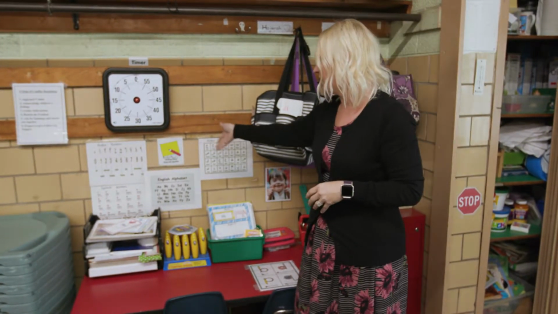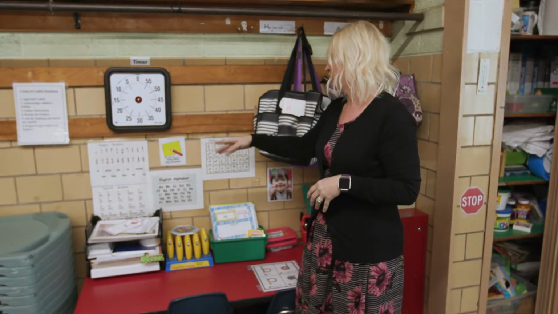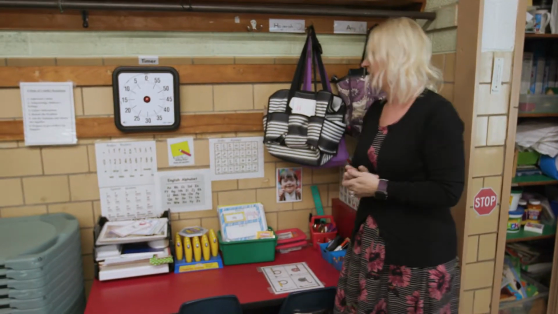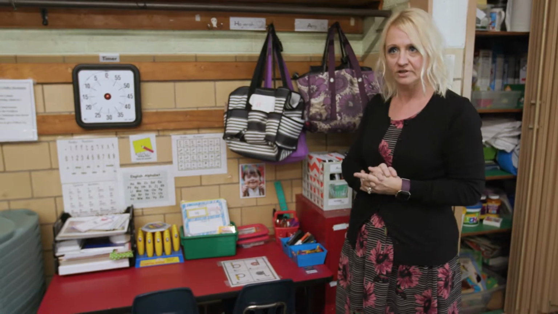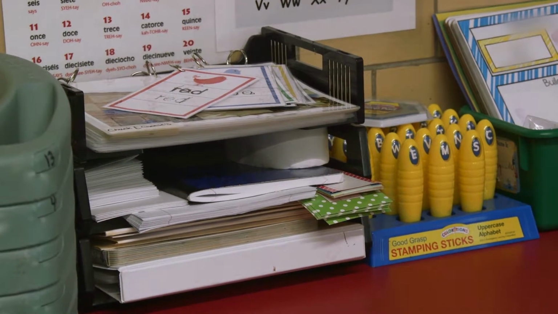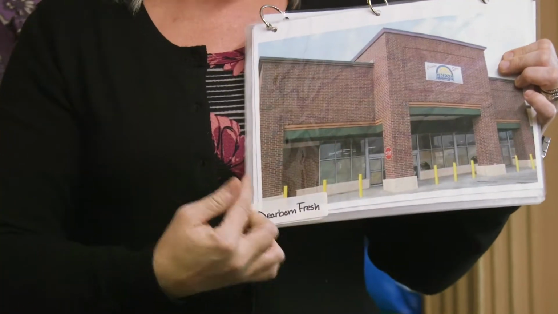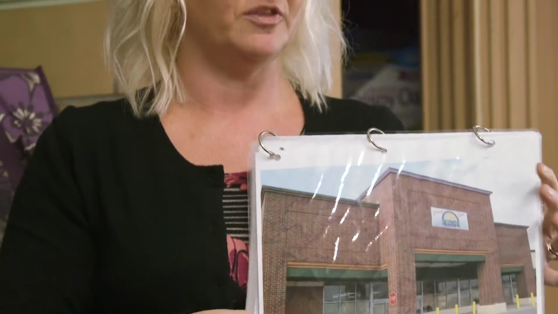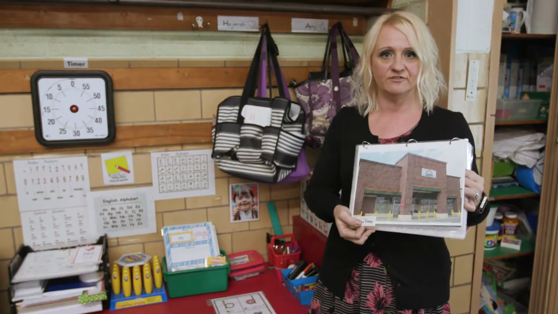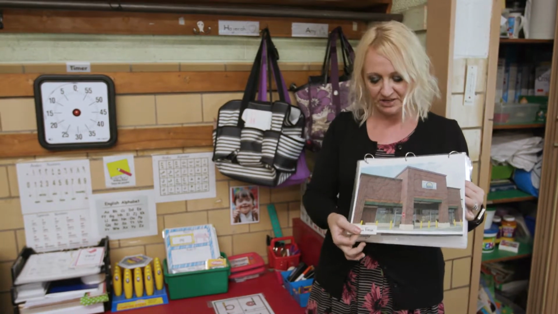And then of course we have our Spanish numbers, Arabic numbers, English alphabet, and then the Arabic alphabet as well for the children to reference. And we have real life pictures that are in our community, the local grocery store. So the children are able to see it in print and connect it with the picture. And these are things that are more meaningful to them because these are things that they see in their community.